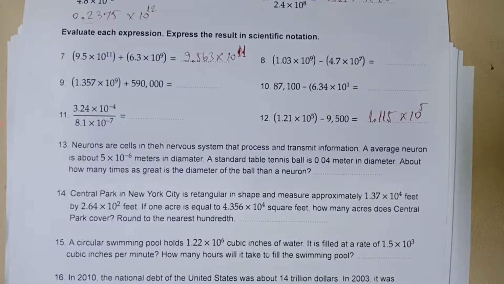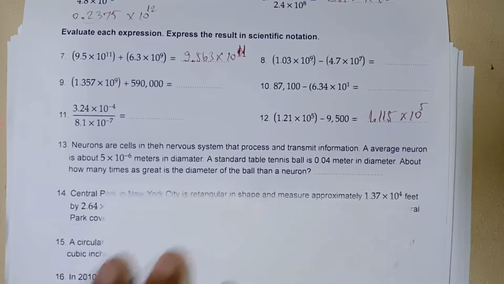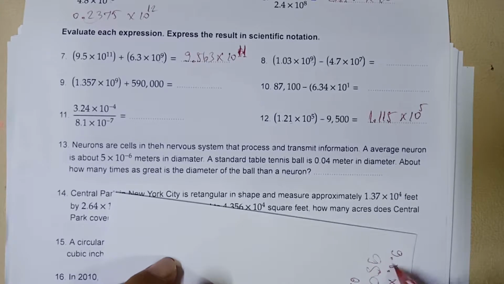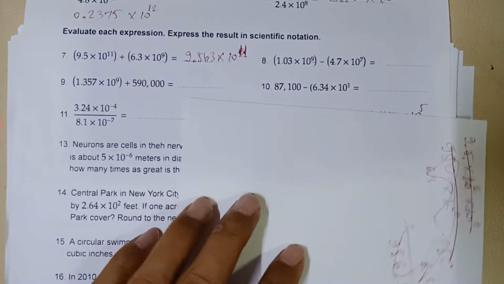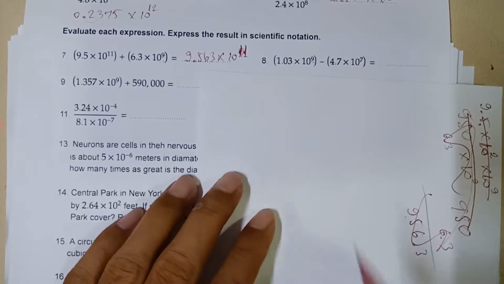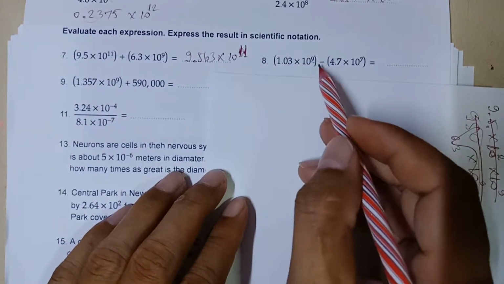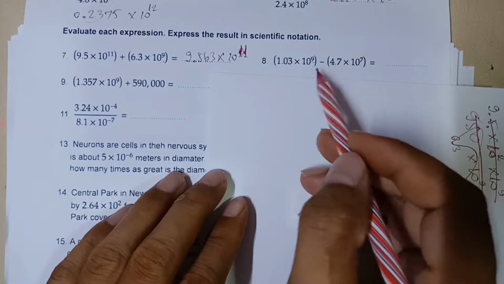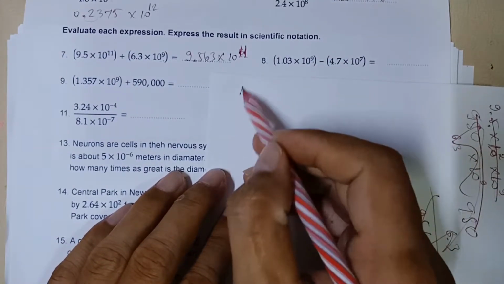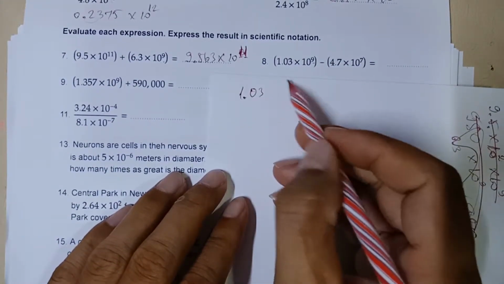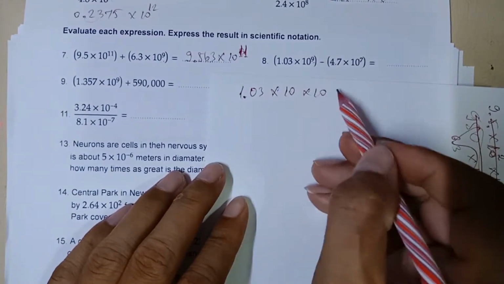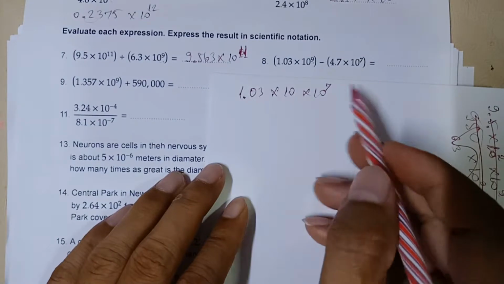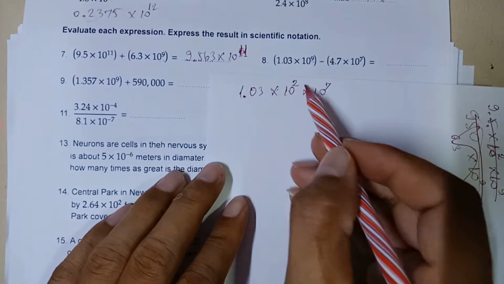Number 8. Now for number 8, same idea. This is raised to 9. This is raised to 7. You have to make this into 7 as well. So you have 1.03 times 10 times again by 10. Let me put this one as 7. So to make 9, 2.